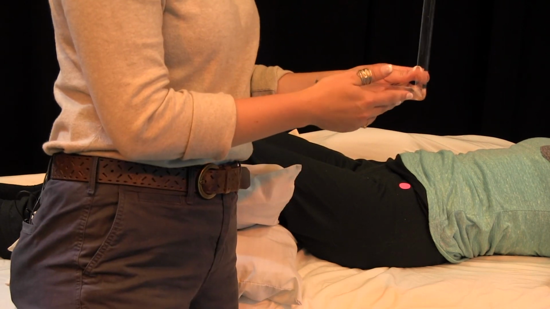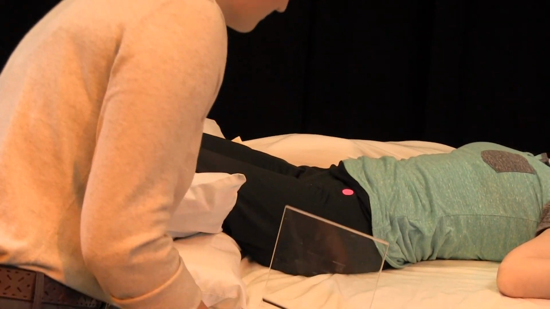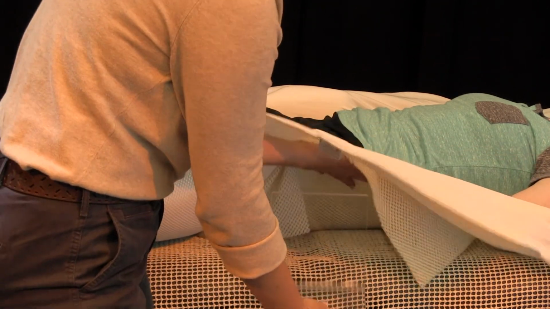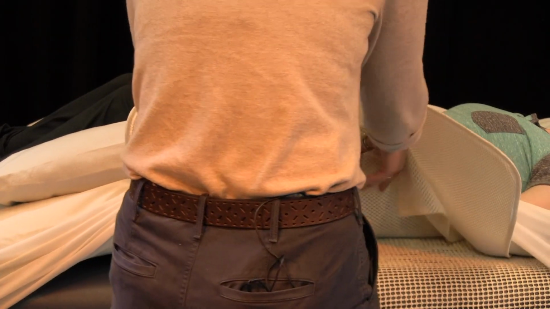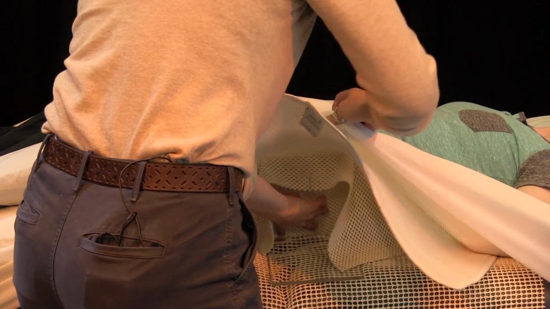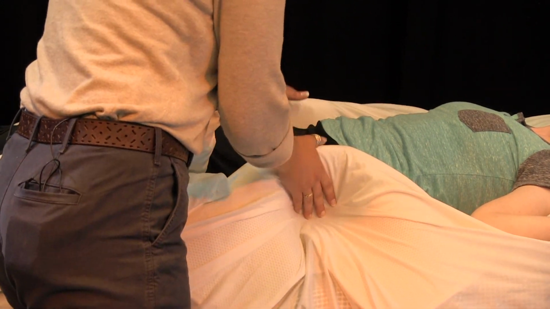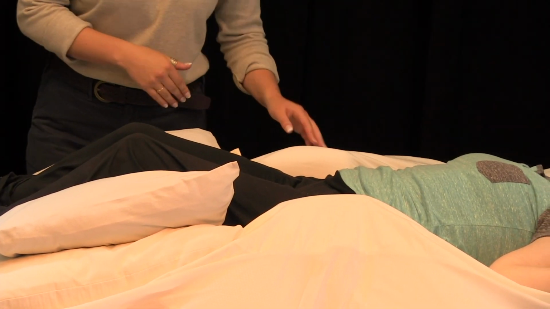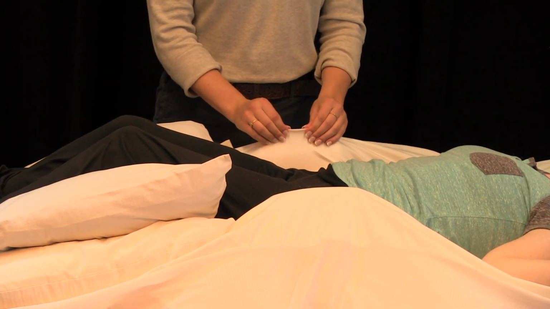And with these type of brackets, use the bottom part facing away from the body, not going under the body. So again, between the non-slip mesh. Once the supports are in place, we will look at the alignment of the pelvis, and if it needs to be adjusted to either side, we can tug on the sheets gently.